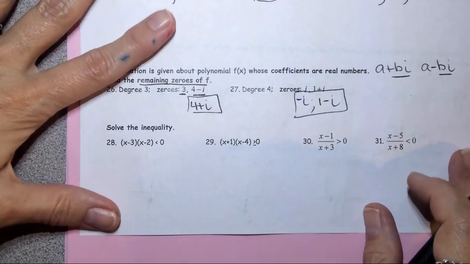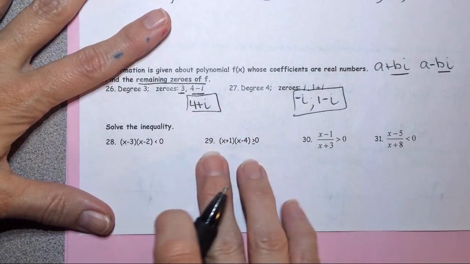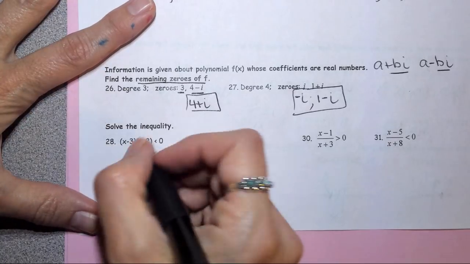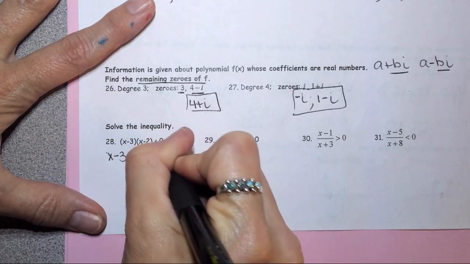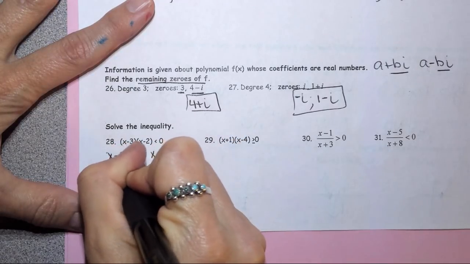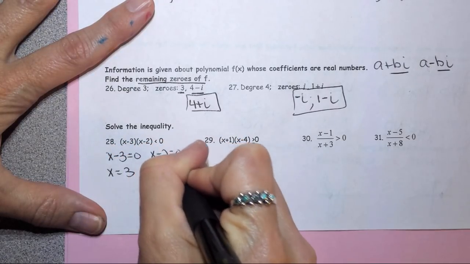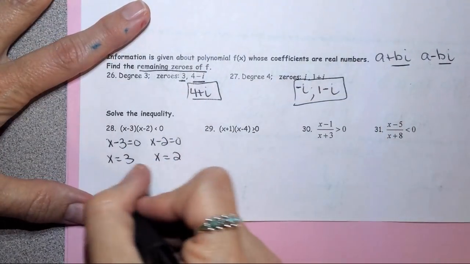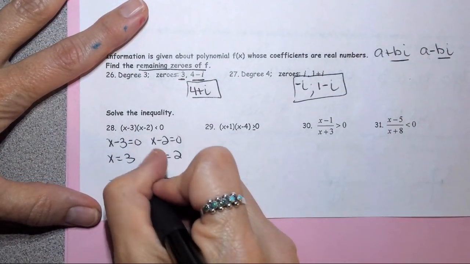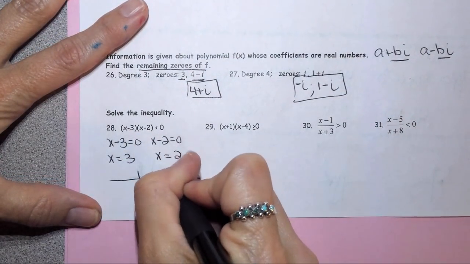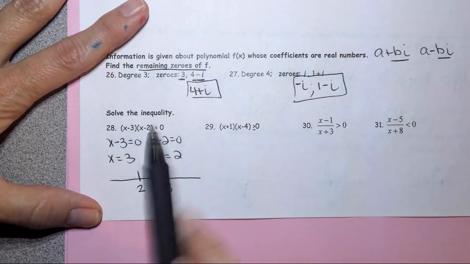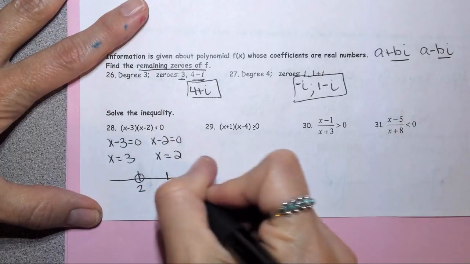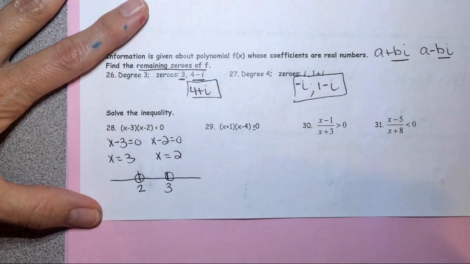On 28 and 29, we learned how to do these in class this week also. The first step was to solve each factor for 0. So I get x equals 3 and x equals 2. The next thing we talked about doing was putting these on the number line. So I've got a critical point at 2 and a critical point at 3. Because this says less than instead of less than or equal to, I do open circles.